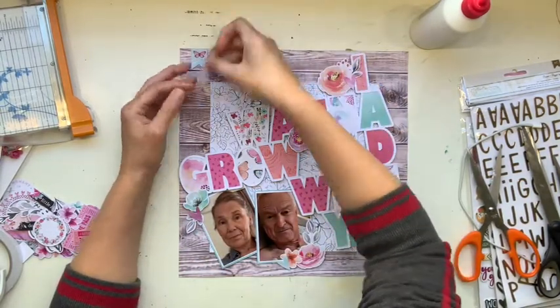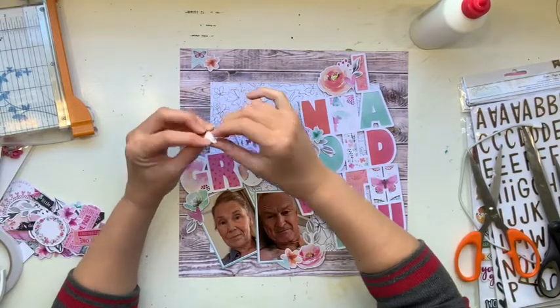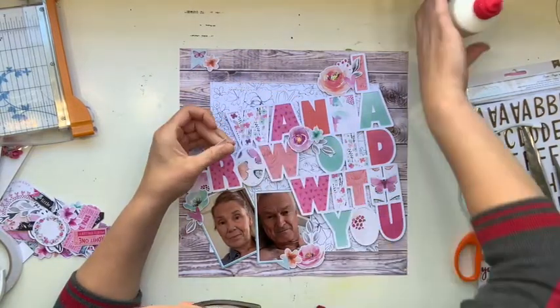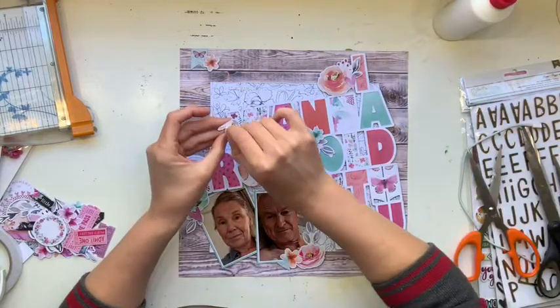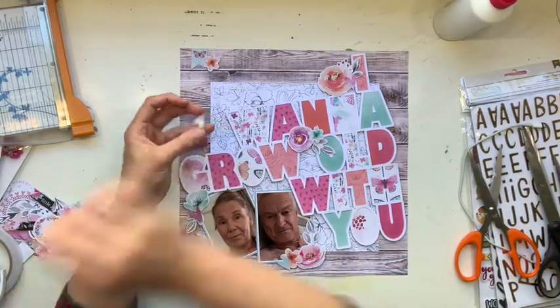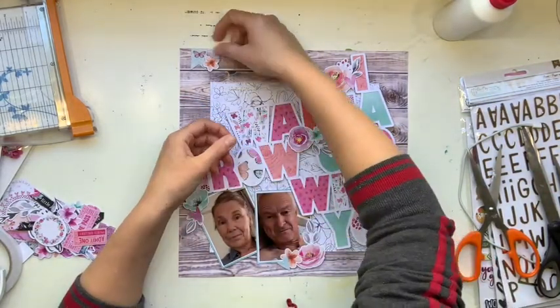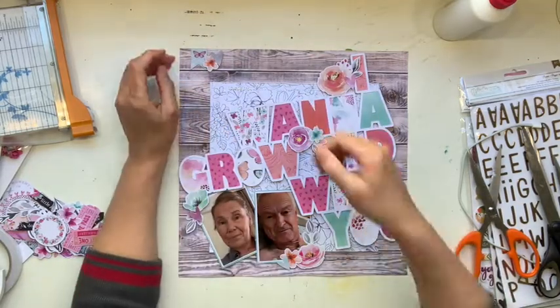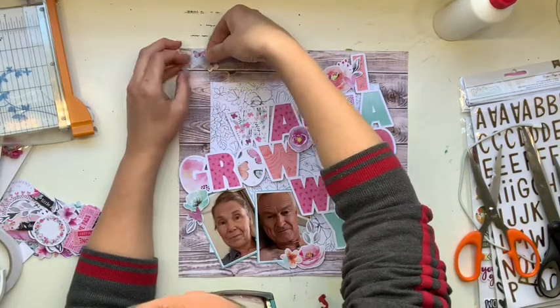I swear with this collection, you could just cover a page in glue, stand up and throw the ephemera on the page as if it was confetti, and it would all fall and be beautiful, and you could still just leave it where it was. It is so easy to work with. I just love it.